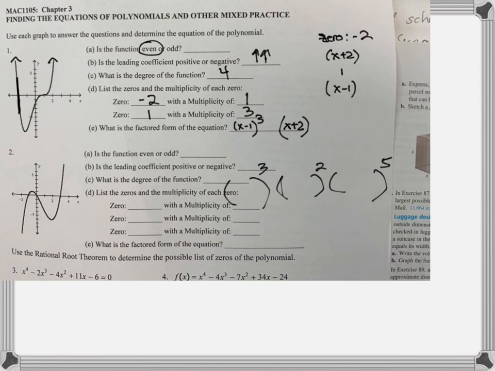Unless your 0 is what? Unless your 0 is actually 0. If x is 0 with a multiplicity of 3, then your factor would be x to the third. Because it actually is x plus 0 to the third, but we don't say that.